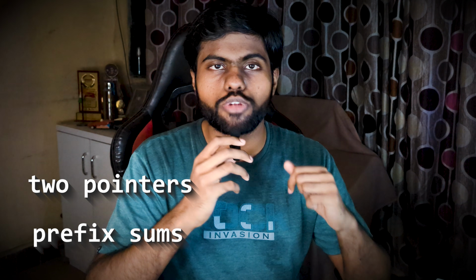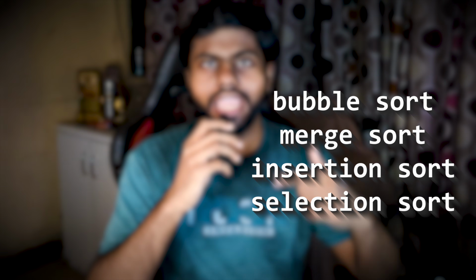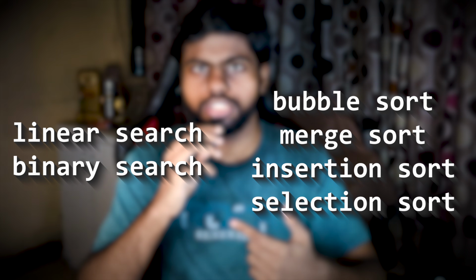Arrays have multiple topics, for example, two pointers, prefix sums, problems like traversals and manipulation. Number 2, sorting and search. Here are a few sorting algorithms that I've listed on the right side, and on the left side, you can see a few searching algorithms that I've listed.